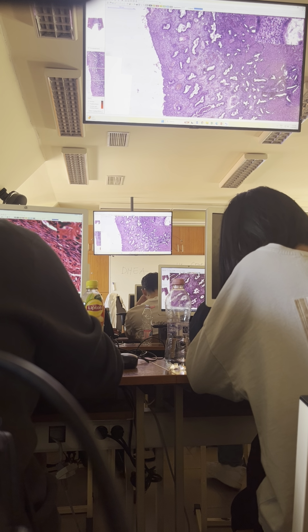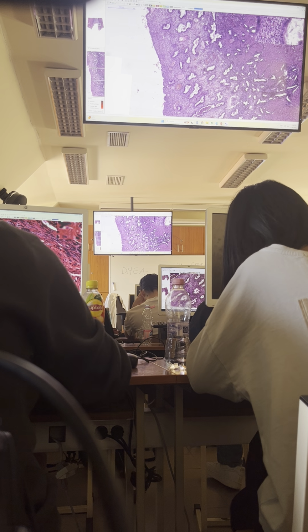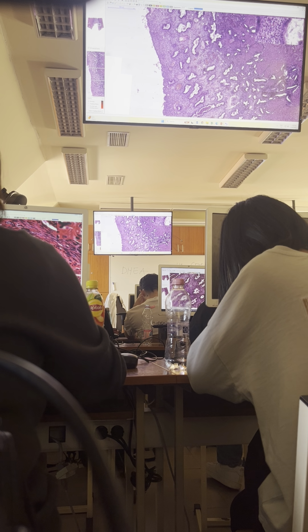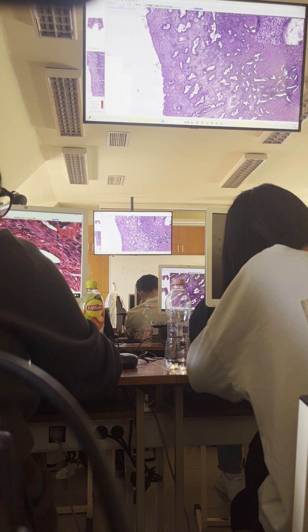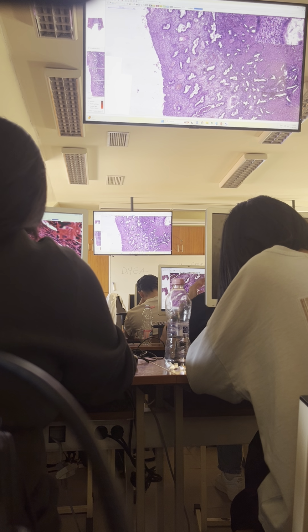No, the height is not really different, just the location of the nucleus. Maybe, but I wouldn't emphasize this.